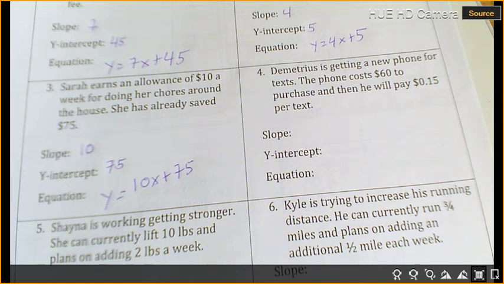Kyle is trying to increase his running distance. He can currently run 3/4 of a mile and plans on adding an additional half a mile each week. What is the slope? What is the y-intercept? What is the equation?